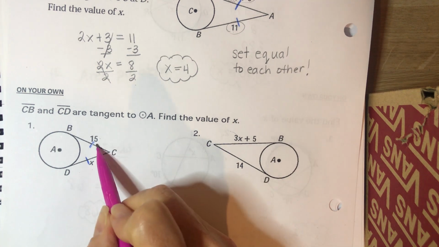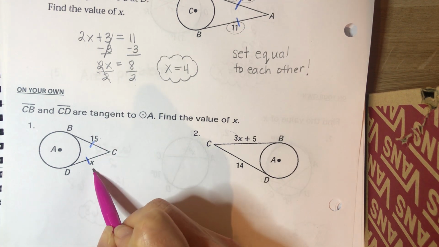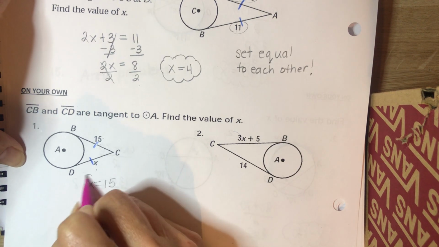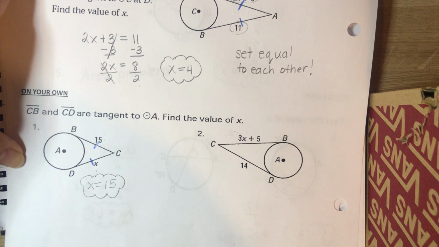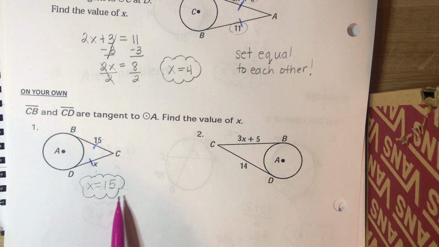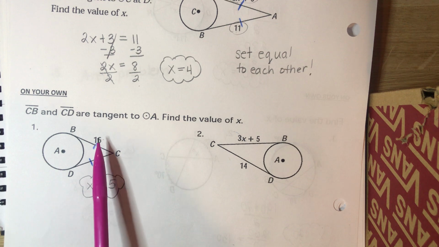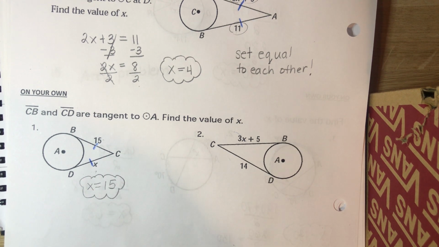If they are equal to each other, if this is 15, this is 15. X equals 15. No work involved, just understanding the concept. So don't fall for that trick. When you see something as easy as this is 15, that's 15.